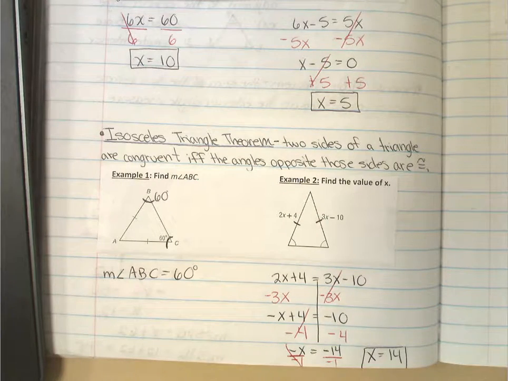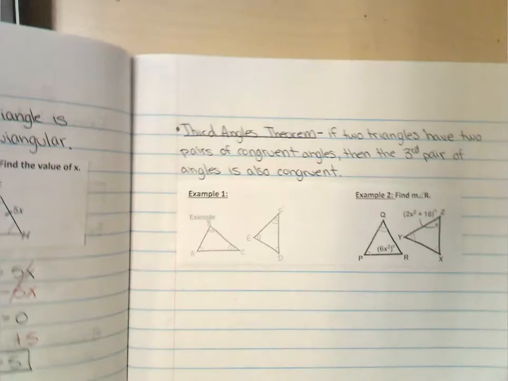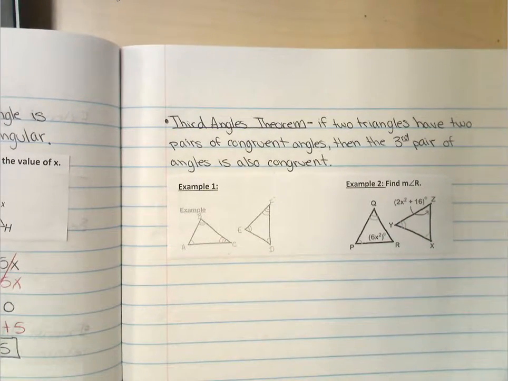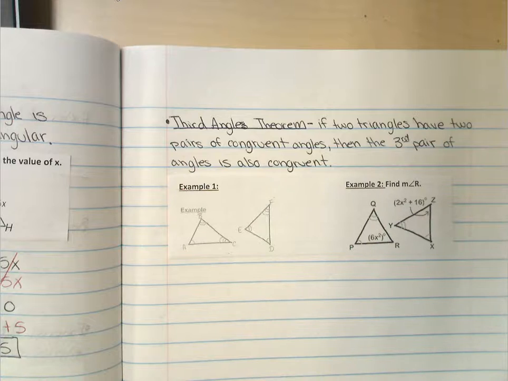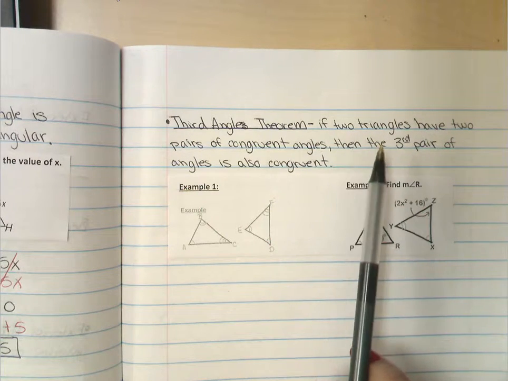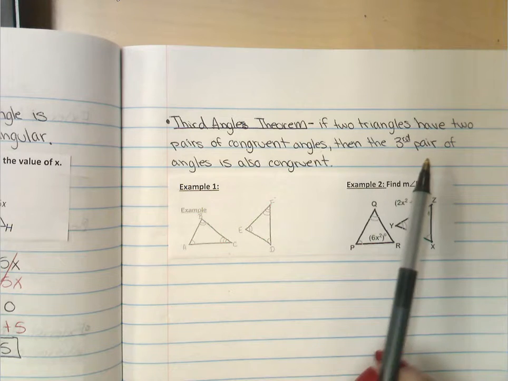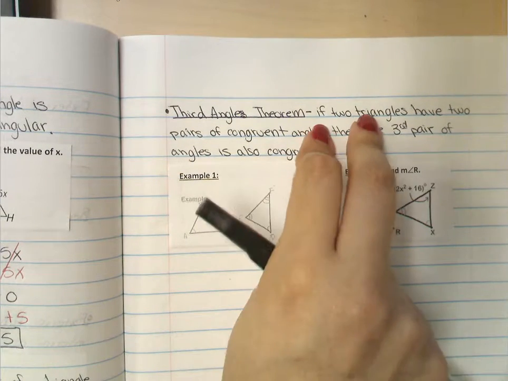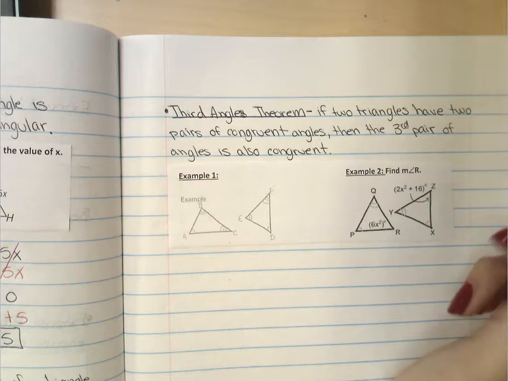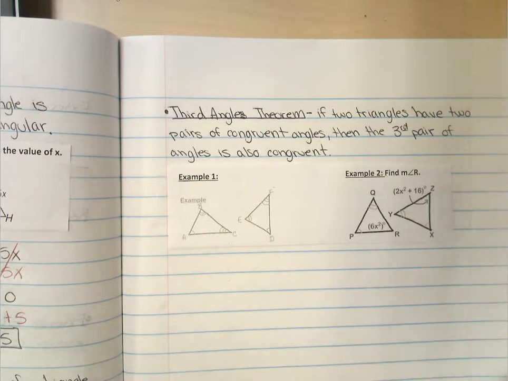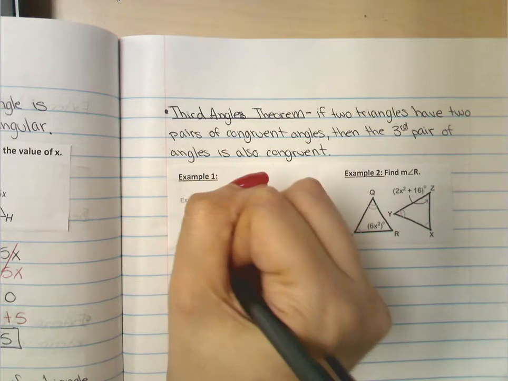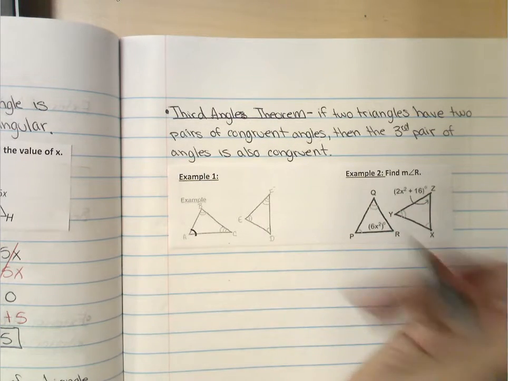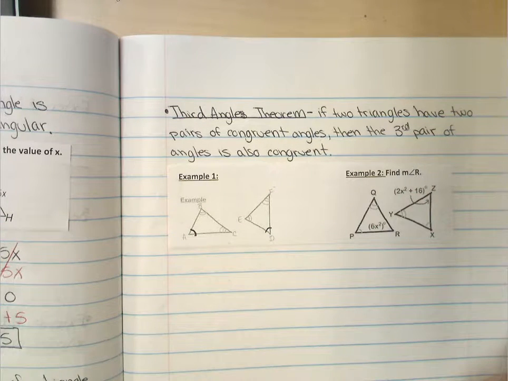Okay, and then the last theorem is called the third angles theorem, or third angle theorem. This one says if two triangles have two pairs of congruent angles, then the third pair of angles is also congruent. So, for example 1, I'm just going to use it to explain what the theorem is saying. It shows right here angle A is congruent to angle D because they each have a mark showing that they're equal.